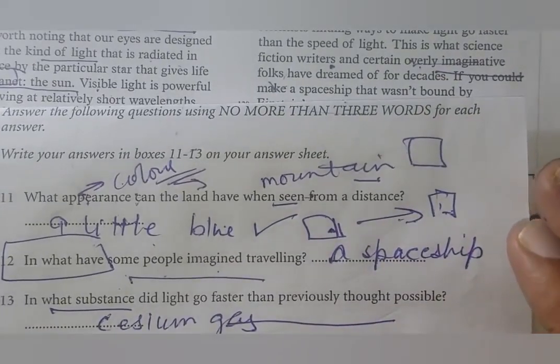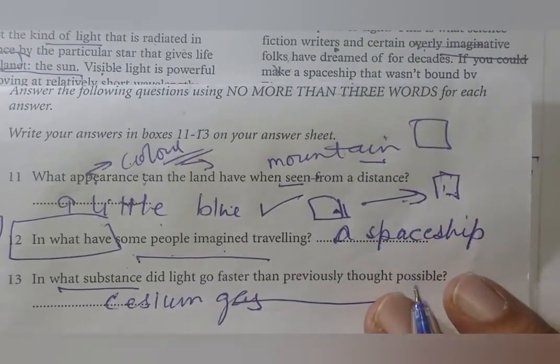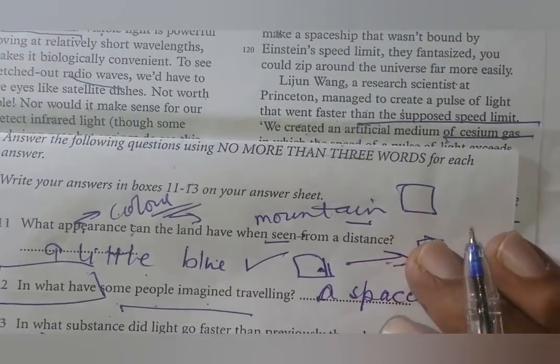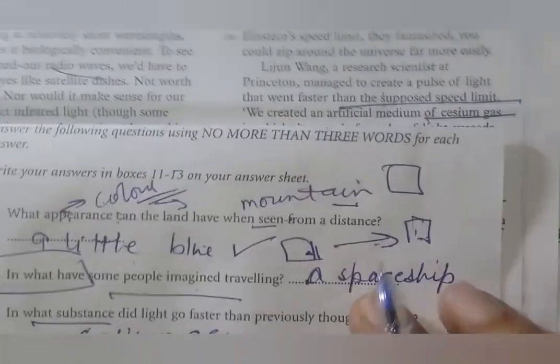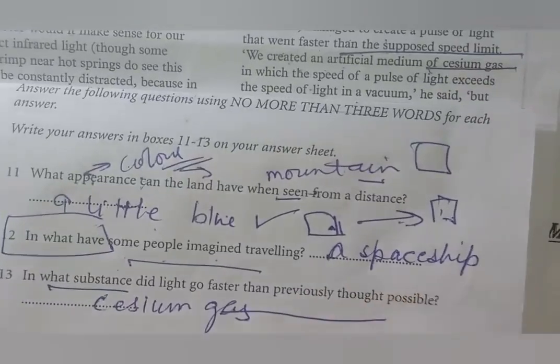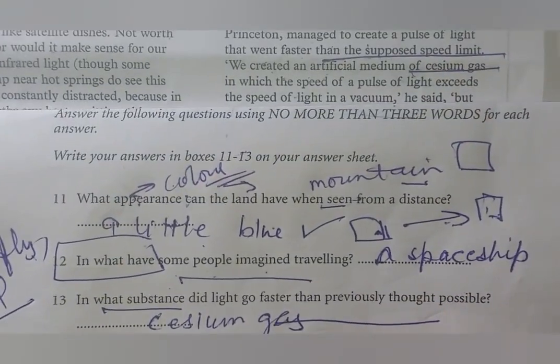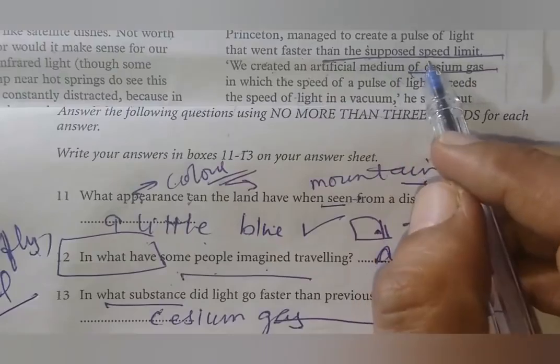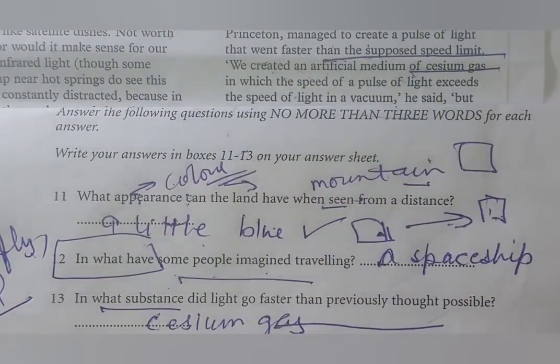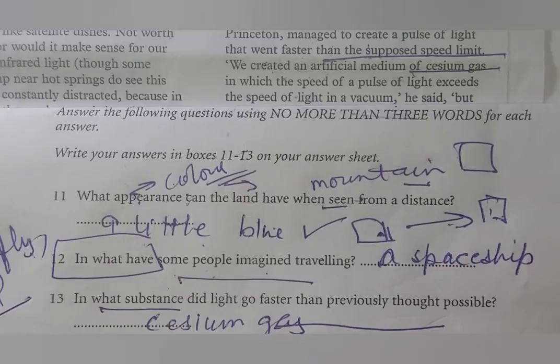स्पेसशिप, राइट। और फिर उसने सब्सटेंस के बाद जो पीछे थॉट किया उसने, ये देखो सपोज्ड आ गया, थॉट आ गया मेरा, लैंग्वेज मेरी सेम होगी, सपोज मेरा थॉट के साथ मैच हो गया, और सब्सटेंस कौन सा बन गया यहाँ पे? सीजियम गैस। तो ये मेरा इस तरह मैचिंग होगी, दैट्स वाई मेरे ये आंसर सब। ये रीज़न: we created an artificial medium of cesium gas. Light go faster than previously thought possible.